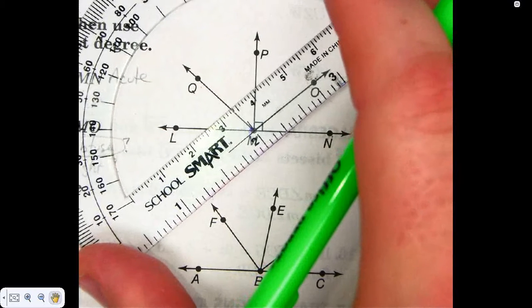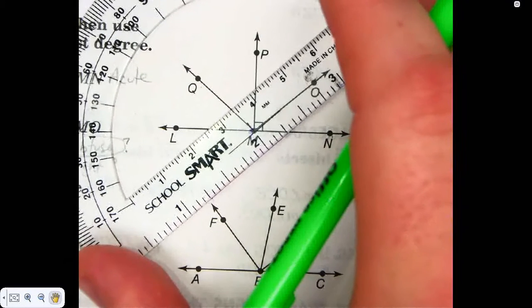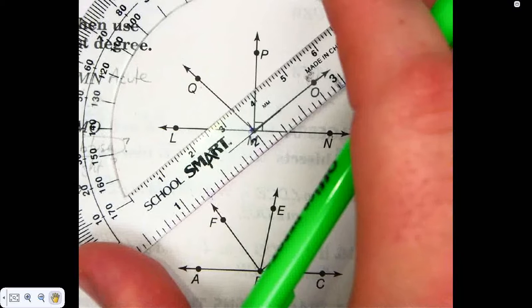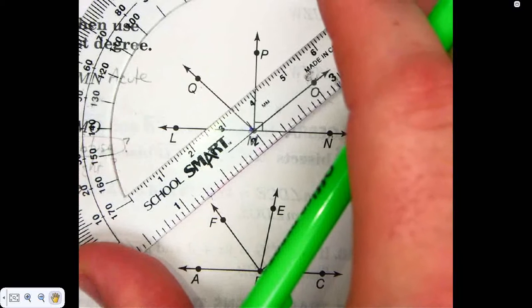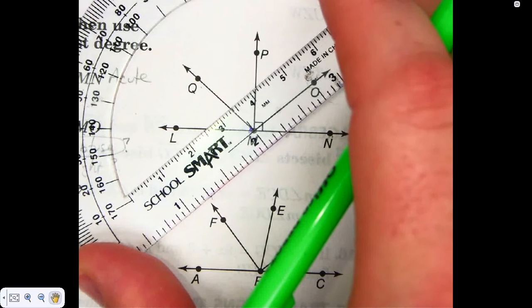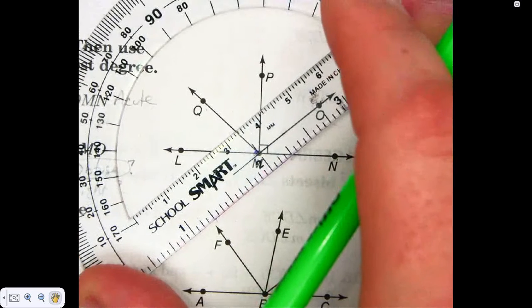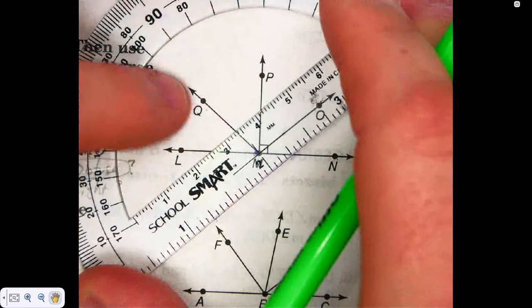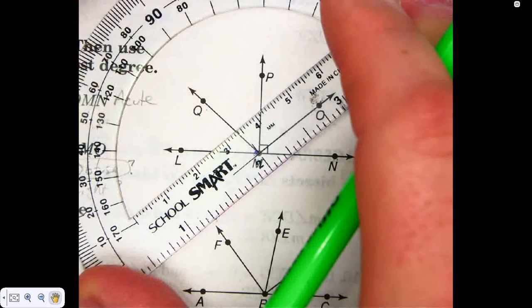Well, that's not quite 90, is it? Because look how it's going. It's about 100, isn't it? See how it's going to go to 100, not 90. I'd say it's 100 degrees.